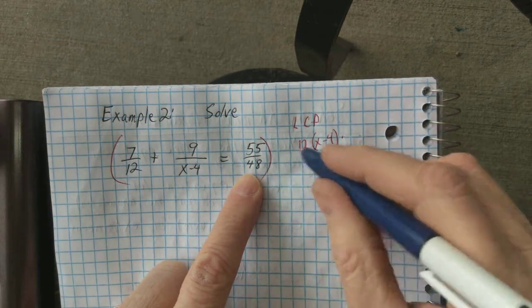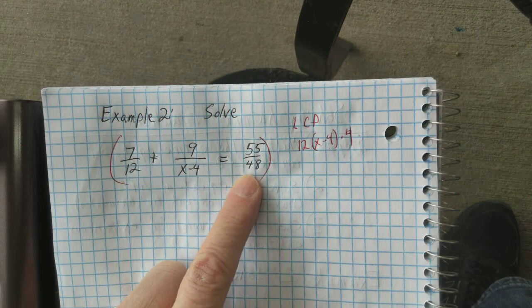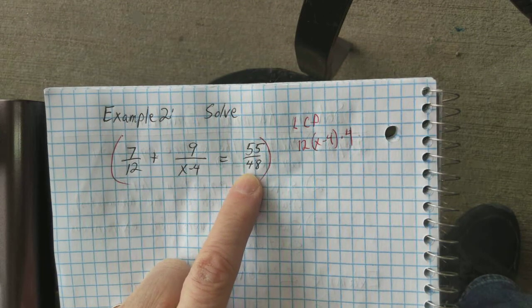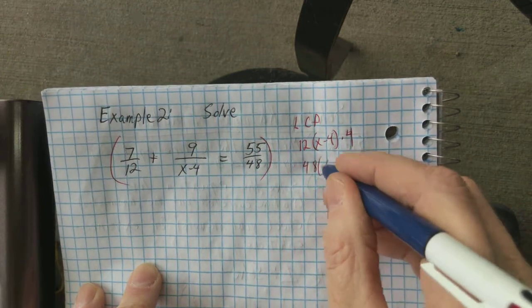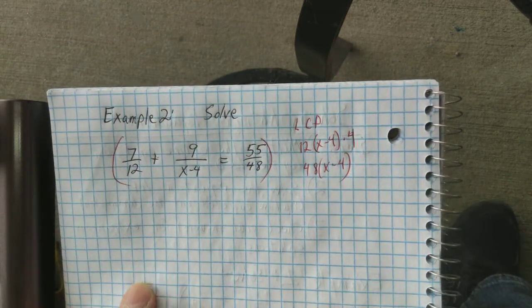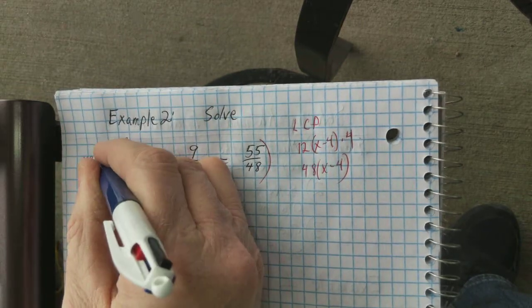So I already have 12, so 12 times 4 is 48. Right, Jack? Okay, I've got an audience. So that is 48 times x minus 4. And that's what the least common denominator is.